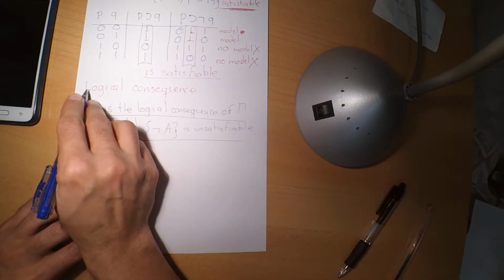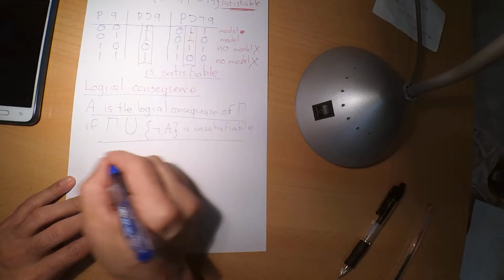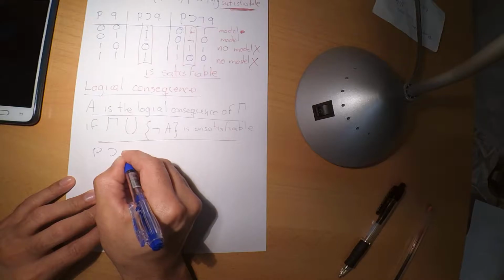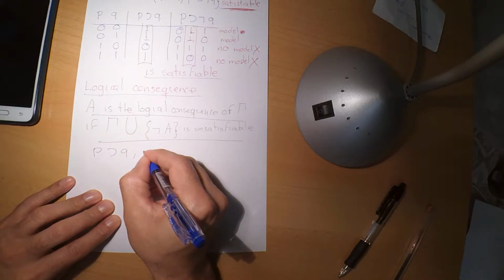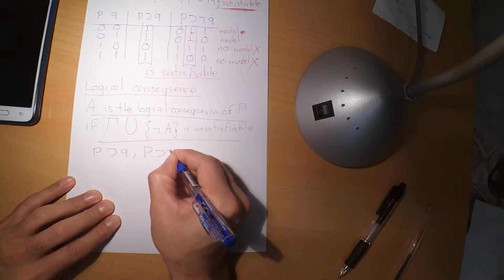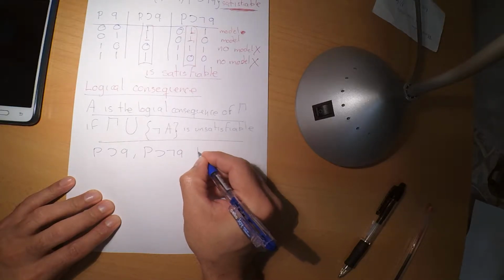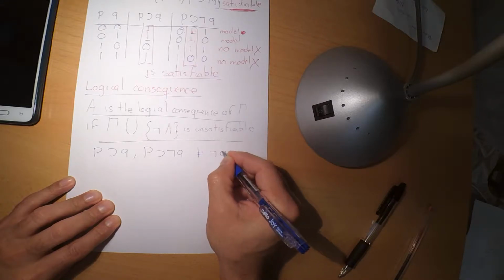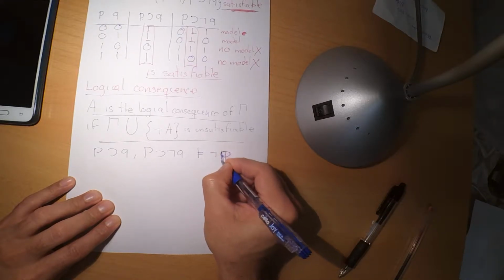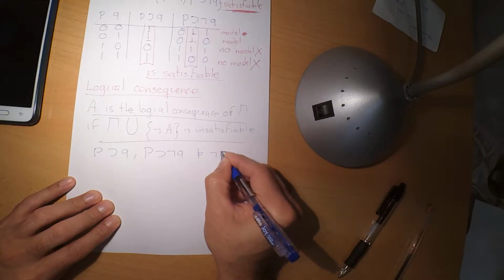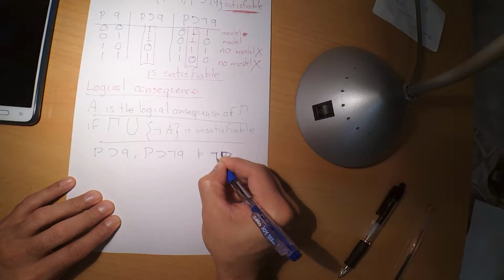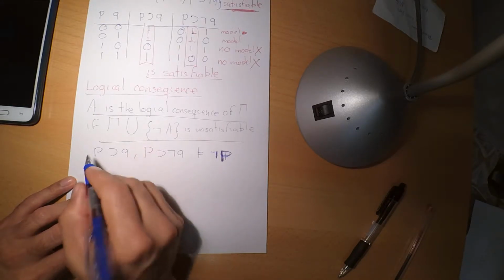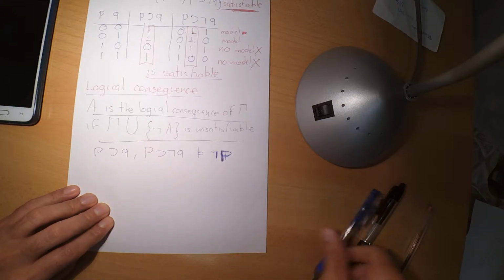For this definition, logical consequence, I can imagine the following: P implies Q, then P implies negation Q is the logical consequence of negation P. I'm sorry, this is P, it's not Q. Negation P, I'm so sorry. Okay, we have this. The first part that you must do in your test is make a set.